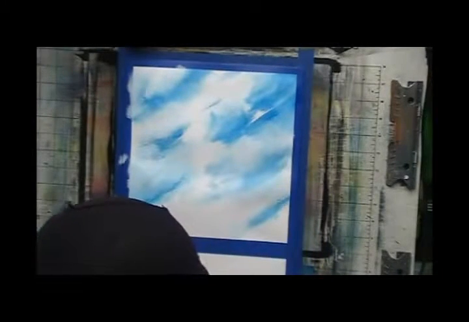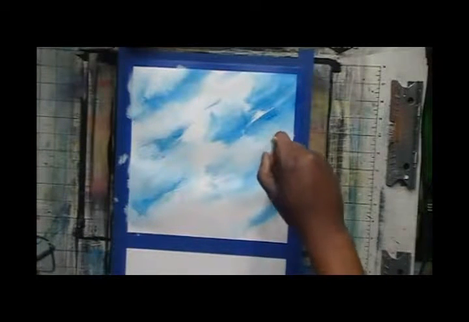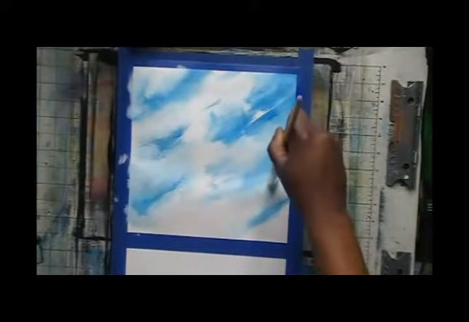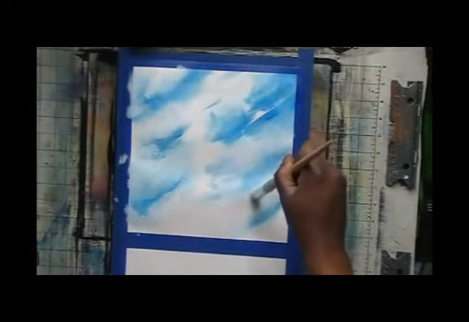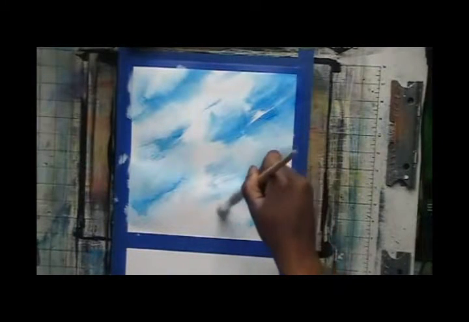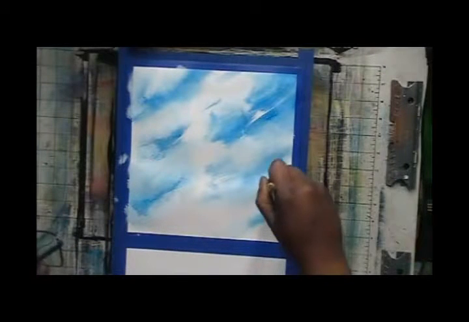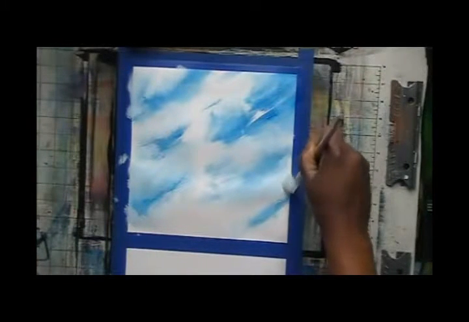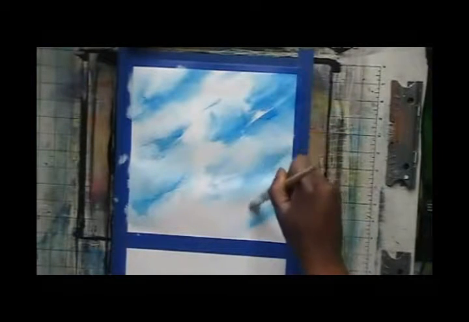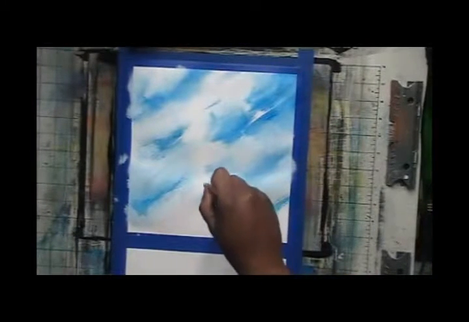Just dipping more into the white. You can kind of fashion these any way you want. Okay. It's really up to you. Like I said, there's a little bit of blue in the white. There's a method to my madness. It's the reason why I have a little bit of blue in the white.